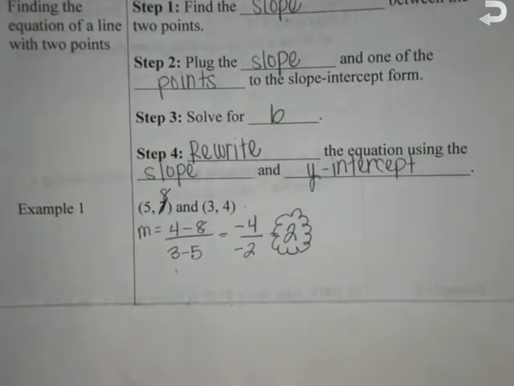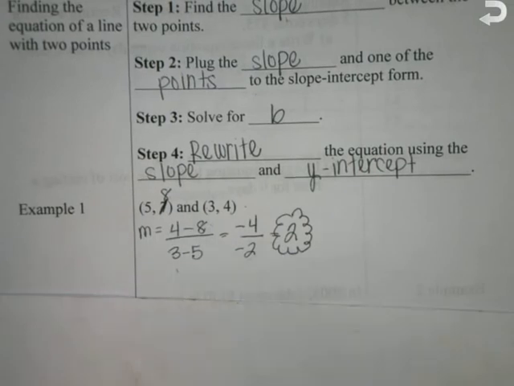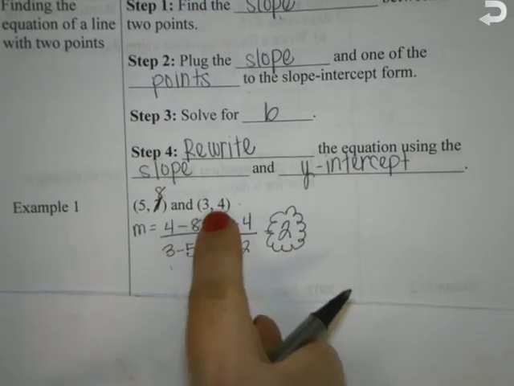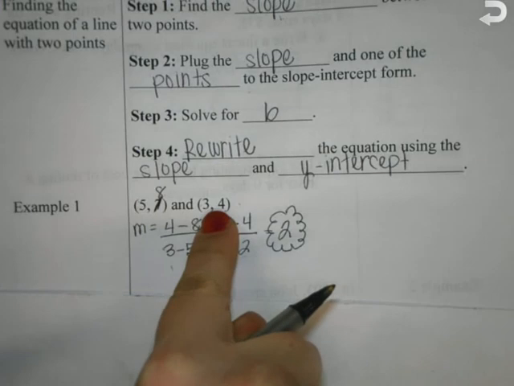I would pick 3, 4 because the numbers are a little smaller. So I tend to go with the numbers that are smaller because it makes my work a little shorter. If somebody wants to do 5, 8 and see if they get the same answer as me, you guys can do that too. Okay, Keely and Tommy, you guys do 5, 8. The rest of us will do 3, 4, and we'll see if we get the same answer. Okay? So we plug it in. What's y here?